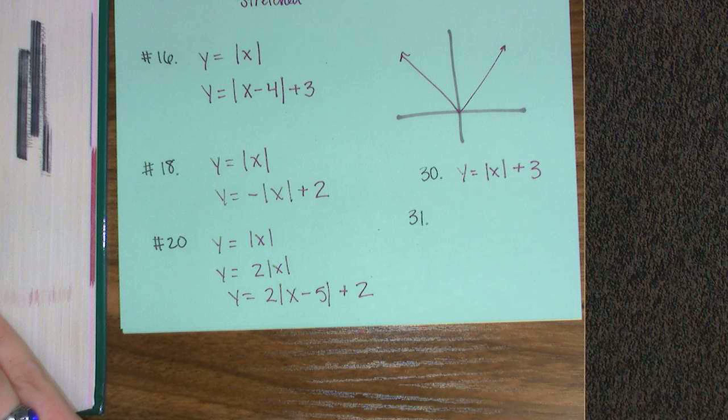Do we have an answer? What did we get? D. Does everybody agree? So you're looking at the slope of just one of the lines. In this case, the slope went down 3 and then over 2.